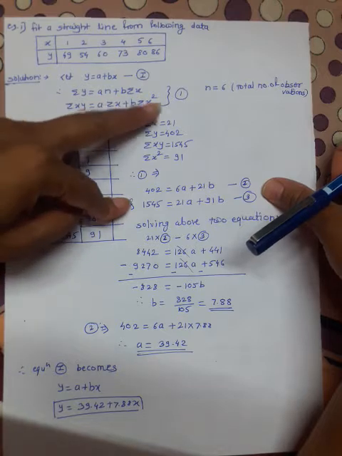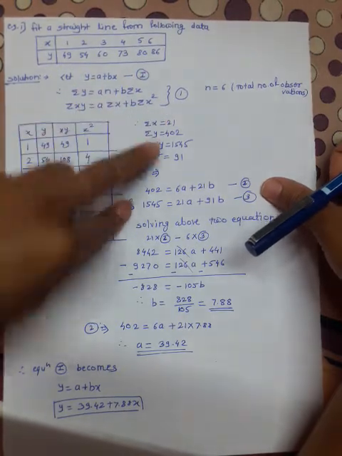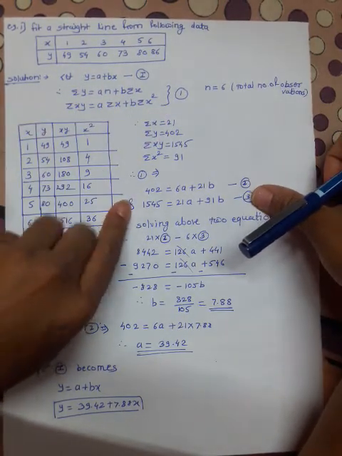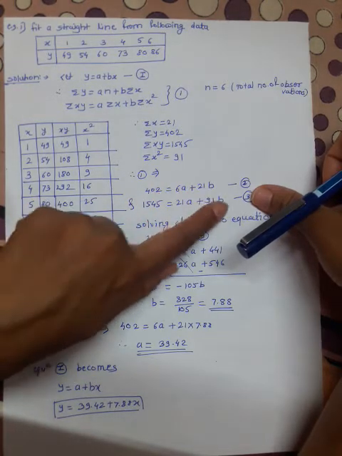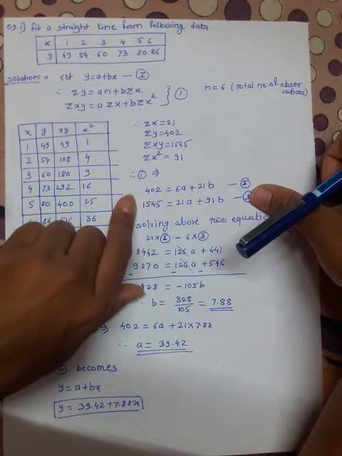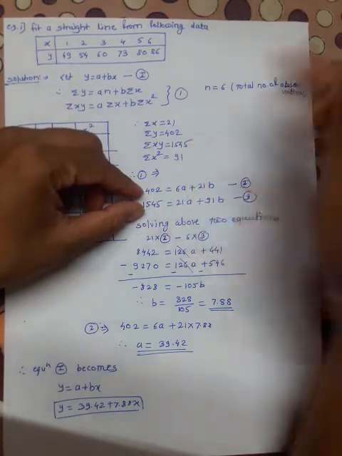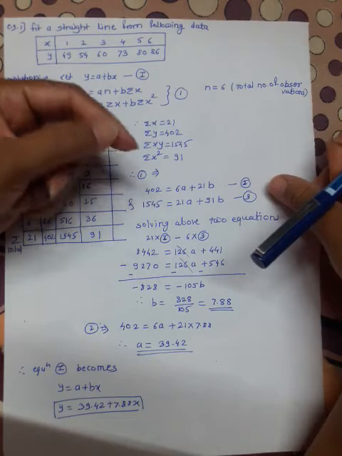Okay, call this equation number 1. This is Roman 1, this is 1, this is 2, this is 3. Now these are the normal equations in a and b. These are a and b here, and the rest are all numbers. Now we have to solve this by your usual method, simultaneous equations.